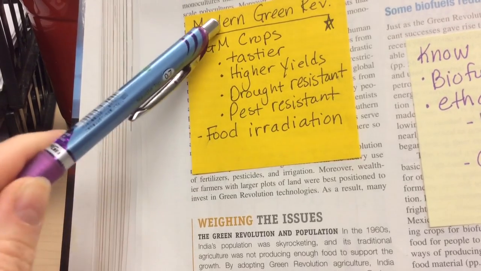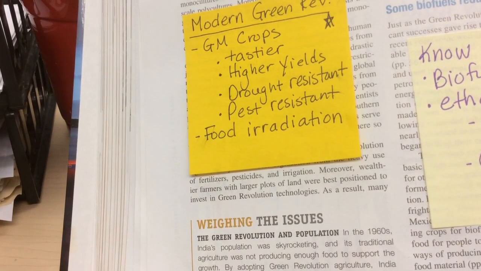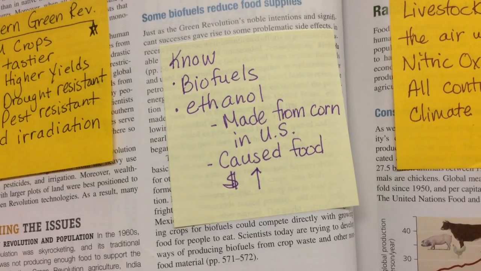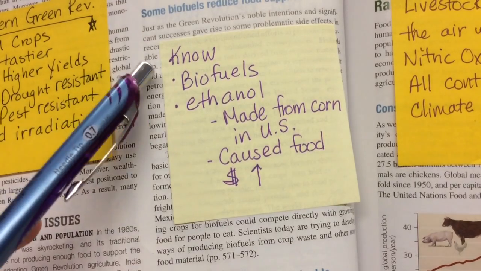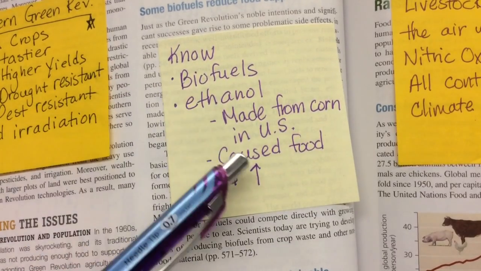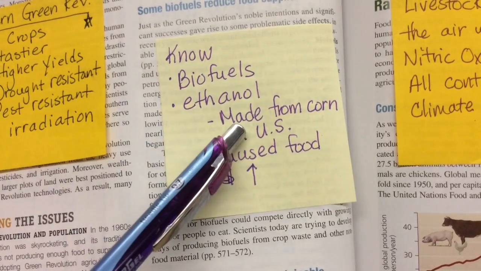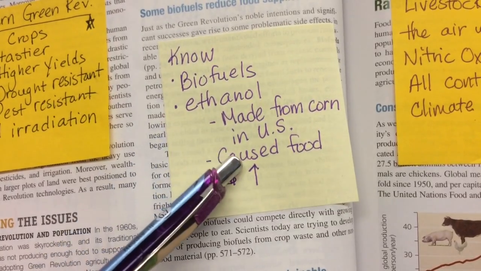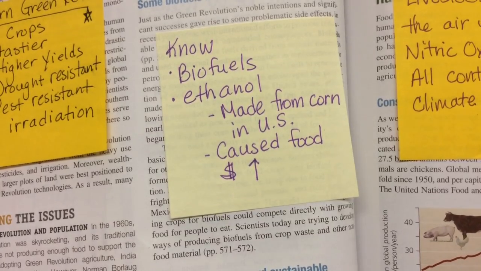And then another part of the modern green revolution is food irradiation, which means that we zap it with radiation to kill any pathogens. On this page, know the definition of biofuels. A biofuel is basically a fuel made out of a living thing. One example is ethanol, which is made from corn in the US and has caused food prices to increase, because if you are actually turning corn into fuel for a car, because some cars run on ethanol, not so much here in California, but in the Midwest, well, then there's less food to eat, and it causes the prices of the food to increase as well.